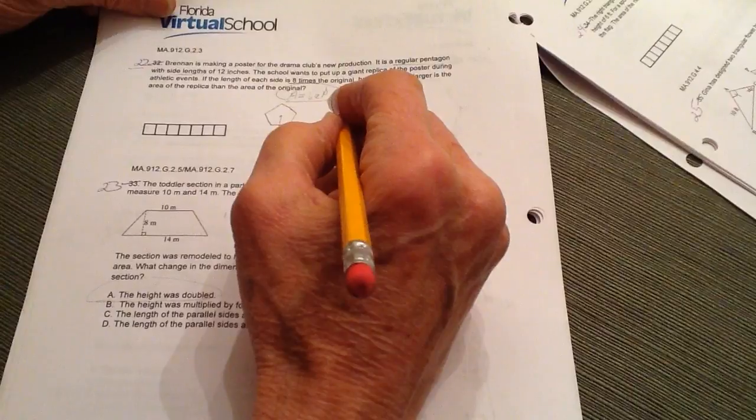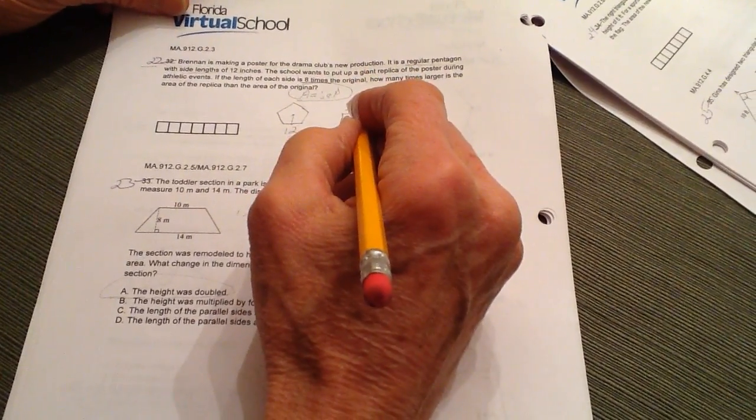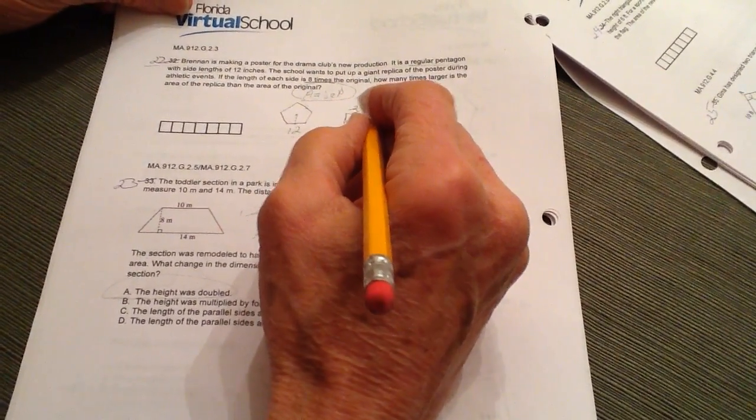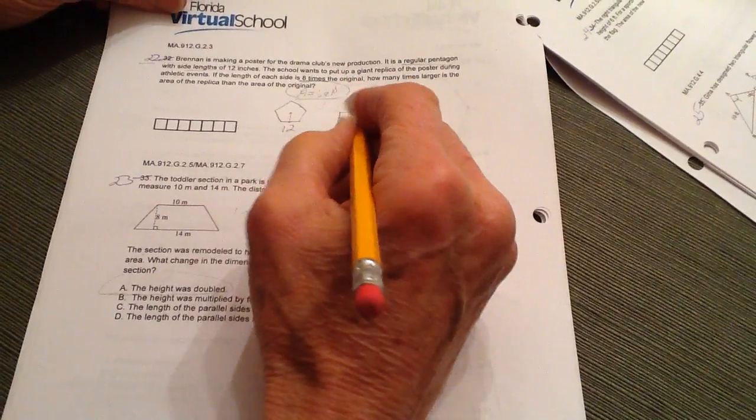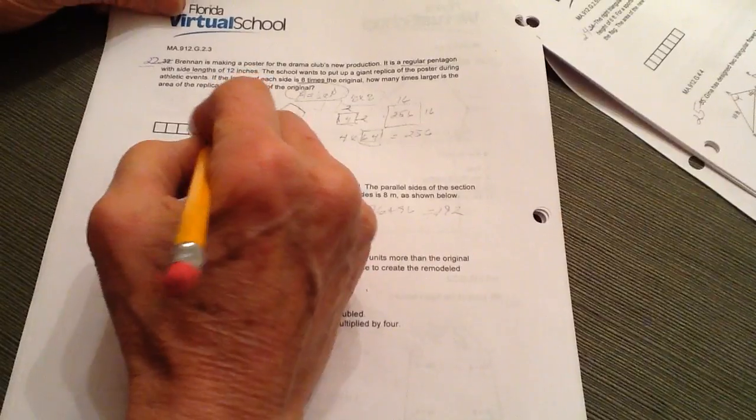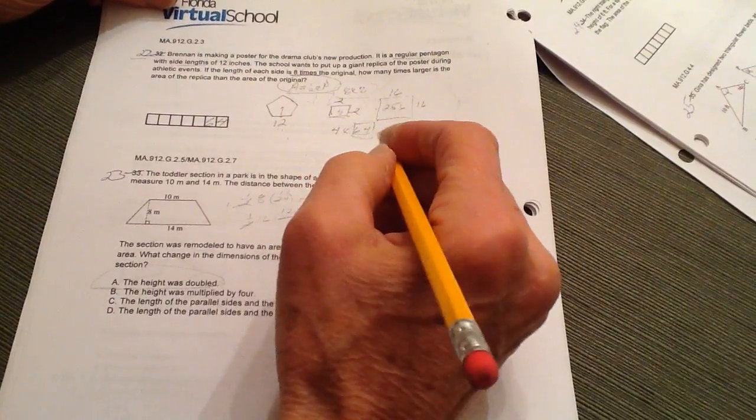One of the ways to look at that is because each side is multiplied by 8. If we multiply 8 by 8, since it is a square area, then therefore the answer to this one here is going to be 64, which I have indicated down here.